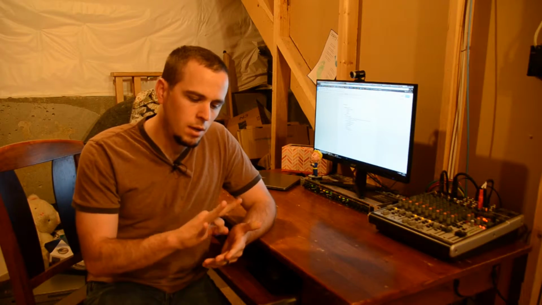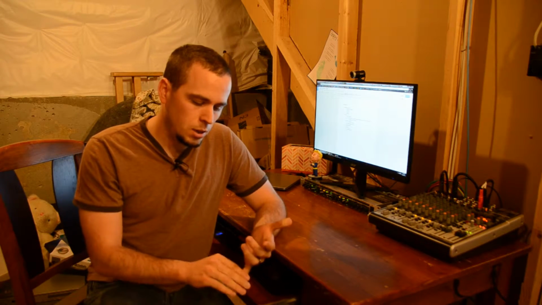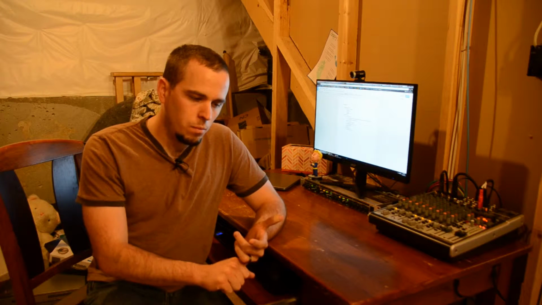So there's three foundational concepts that we're going to cover regarding mixers first before we really dive into the components. Those three concepts are channels, busing, and routing. A channel is quite simply a single source of audio. So channels can be mono or they can be stereo.